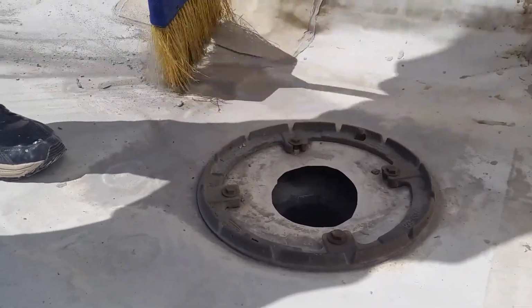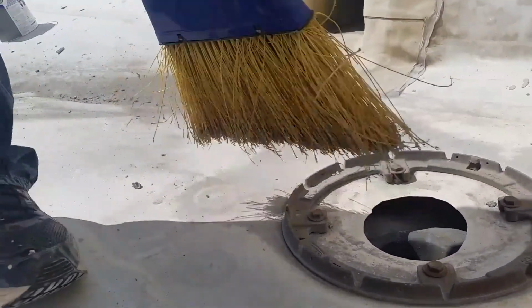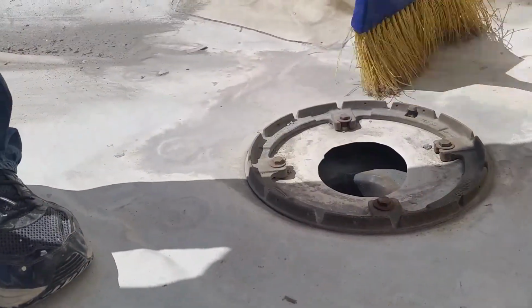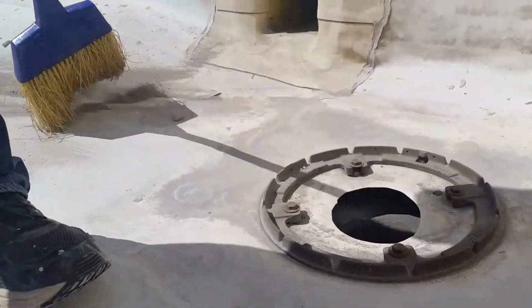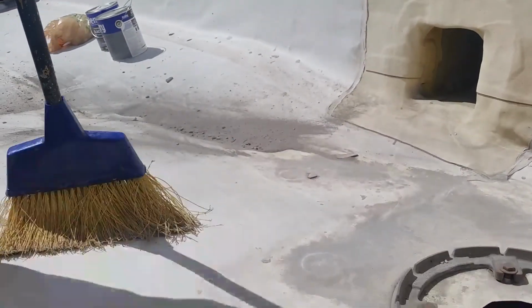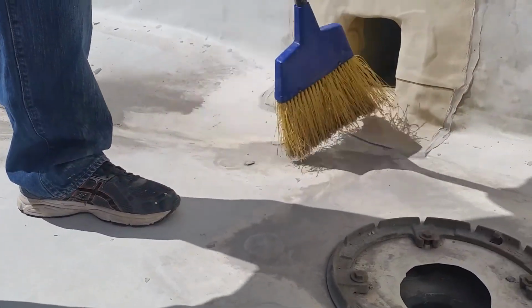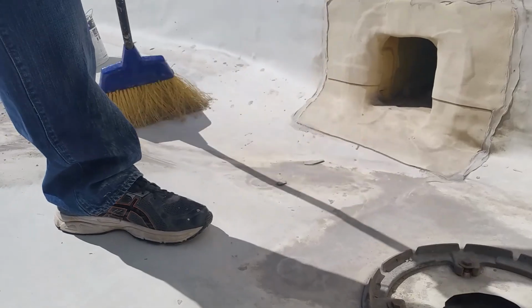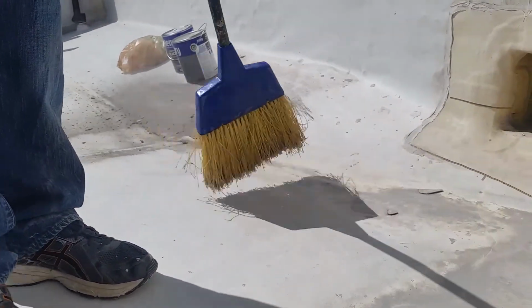Yeah, it really helps to get this debris up as best you can, because the product's not going to stick properly if you don't. So I'm going to sweep it out really nice, and then I'm going to actually wet wipe it with a wet rag to get all the loose debris out of there as well.